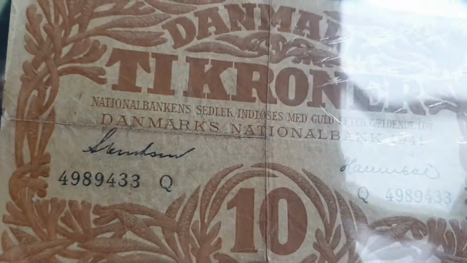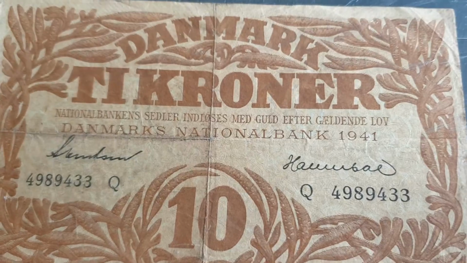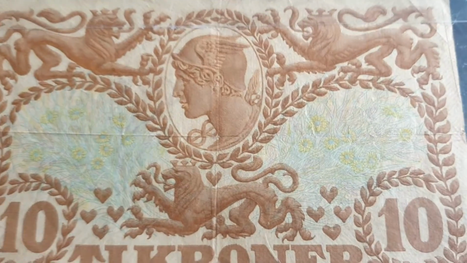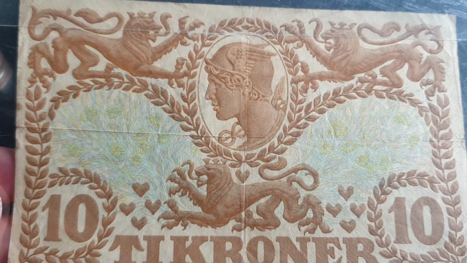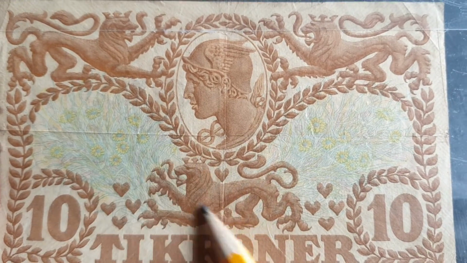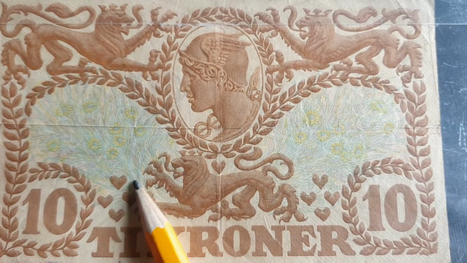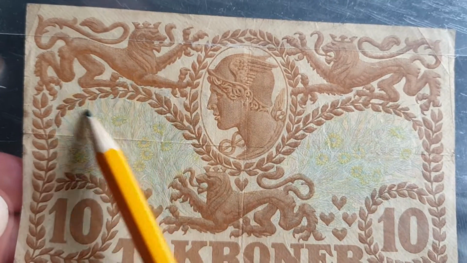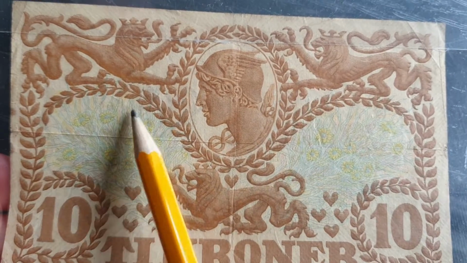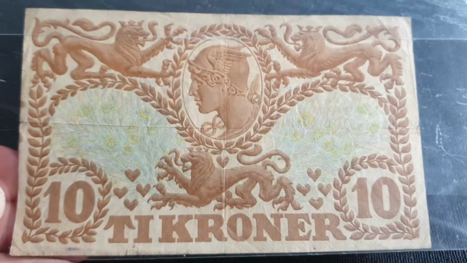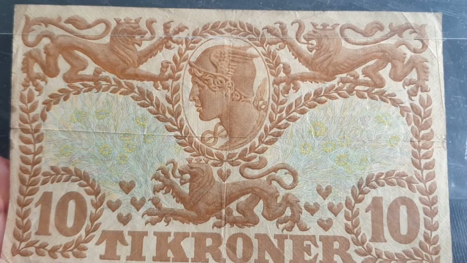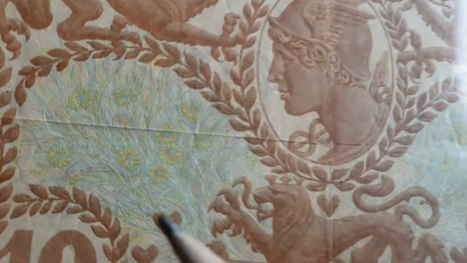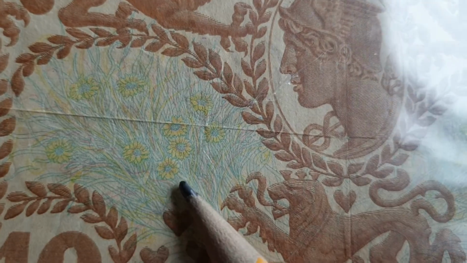A nice, beautiful banknote. It just contains plants. I'm not too sure what plants they actually are. If anyone knows, please leave a comment down below. Here we have the Latin god Mercury, the Roman god, and three hereditary lions. These are supposed to be lily pads in the shape of hearts. This is the coat of arms of Denmark, the smaller coat of arms. The bigger coat of arms has other coats of arms on it, like the Greenland and Faroe coats of arms. And this is quite nice, it has flowers here that look like some type of daisy.